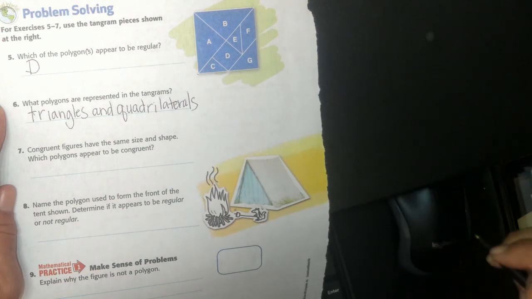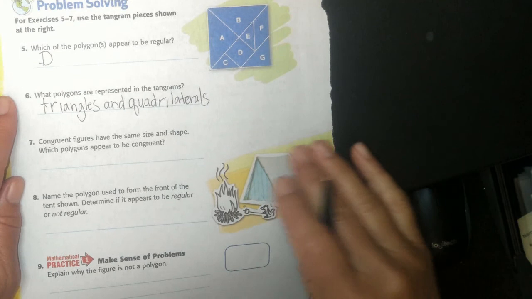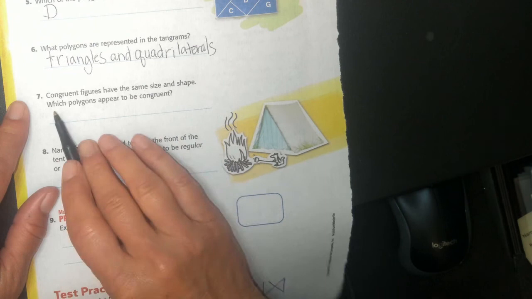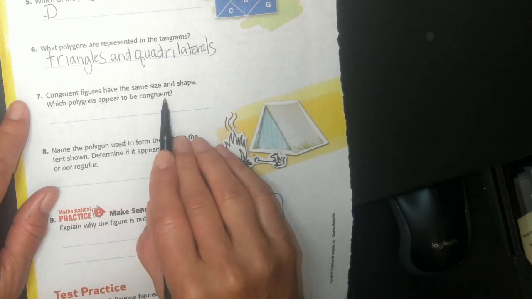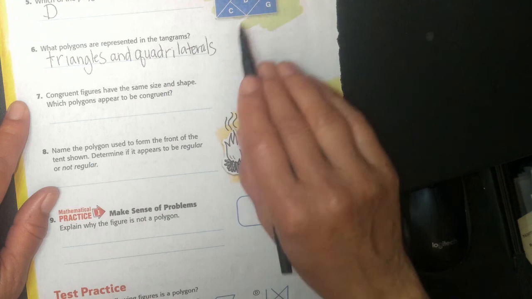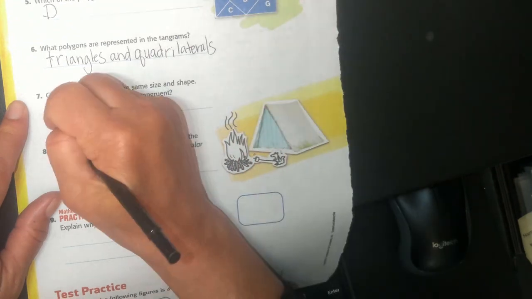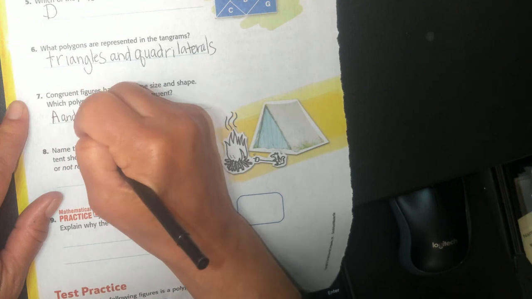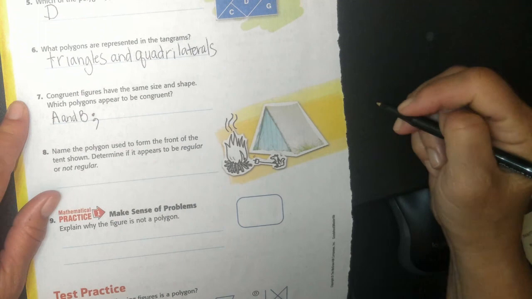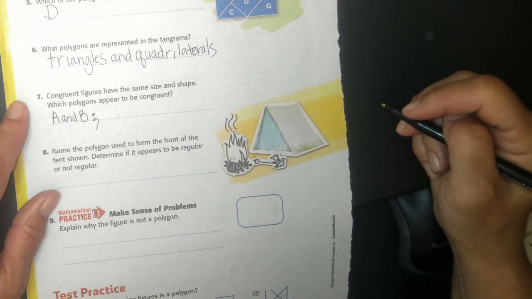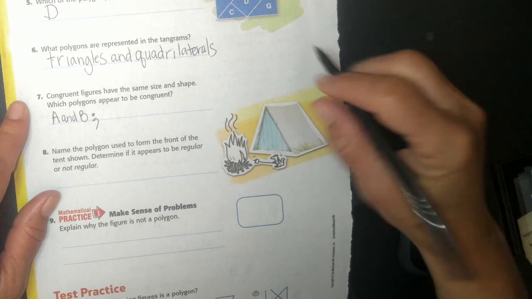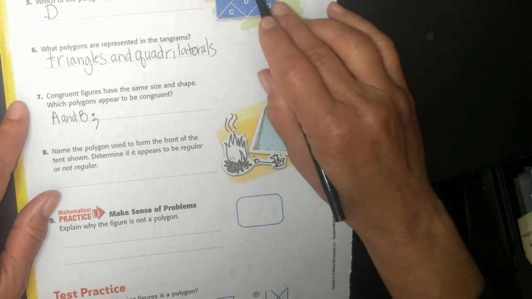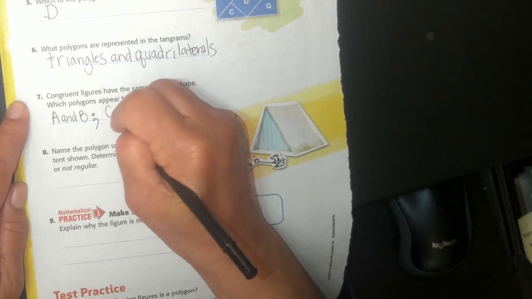Oops, that's an E. All right, keep on going. Congruent figures have the same size and shape. Which polygons appear to be congruent? Right, I'm looking over here to see which ones look like they're the same size, A and B, right? I could say A, and I'll write the word and B. And I'm going to put a semicolon to separate if there's any other ones that look the same size. So I'm going to guess C and E. C and E also look like they are congruent.